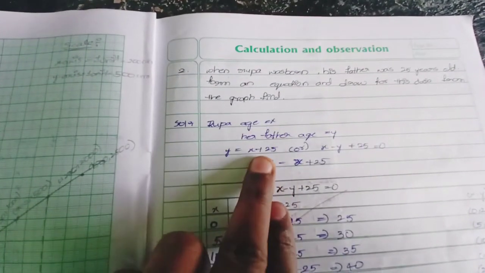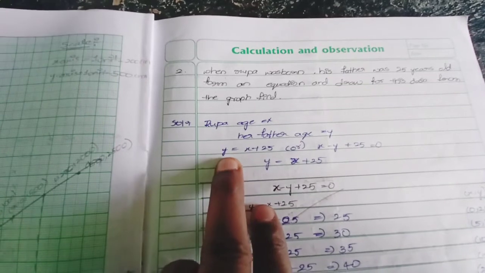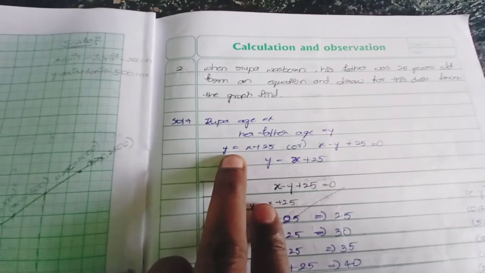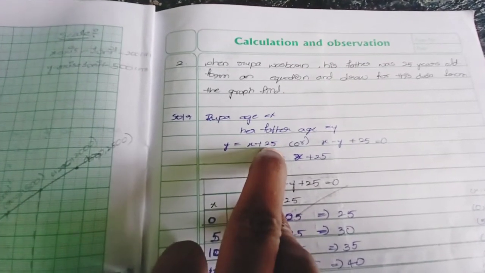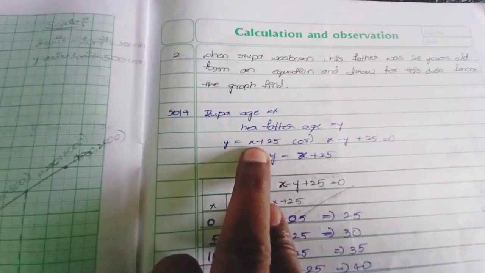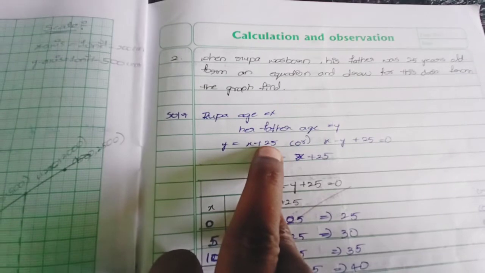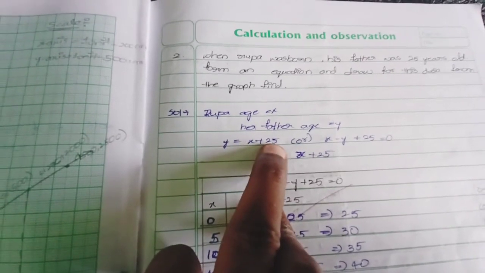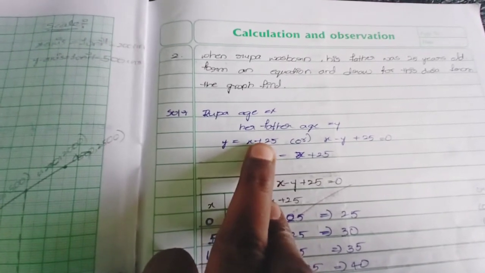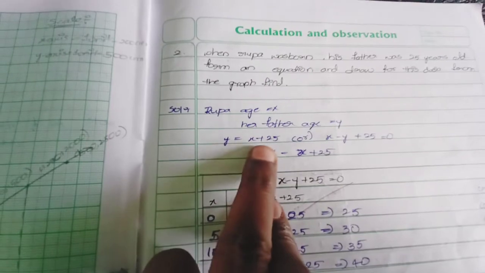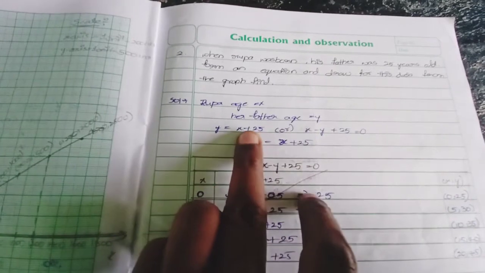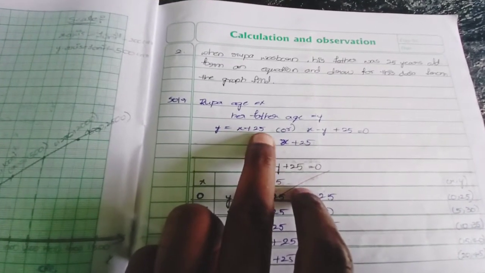Rupa's age we will assume as x, and her father's age as y. The father was 25 years old when Rupa was born. If Rupa's age is 1 year, her father's age will be 26. If Rupa's age is 20, then her father's age will be 45. So if Rupa's age is x, then her father's age will be x plus 25, because he is 25 years older than her. So y equals x plus 25.